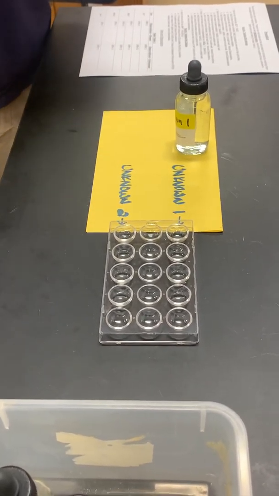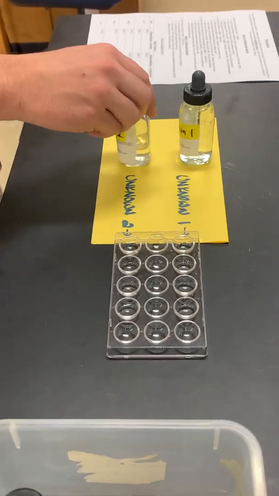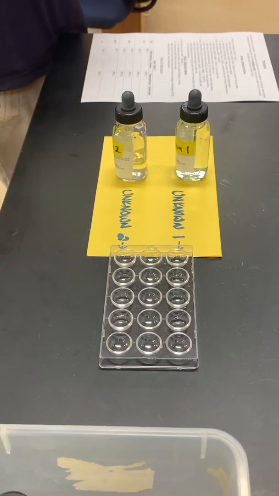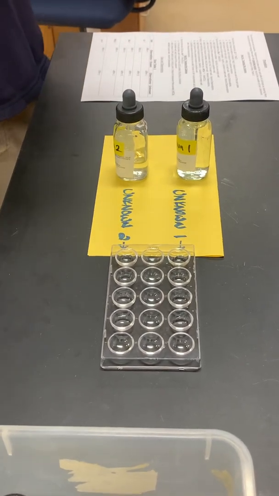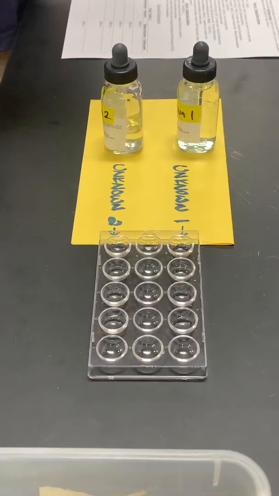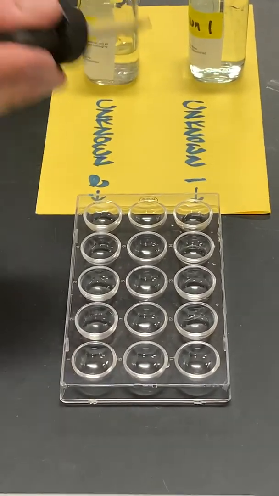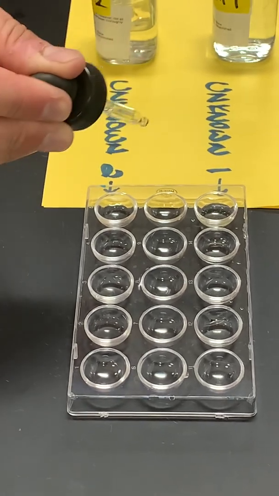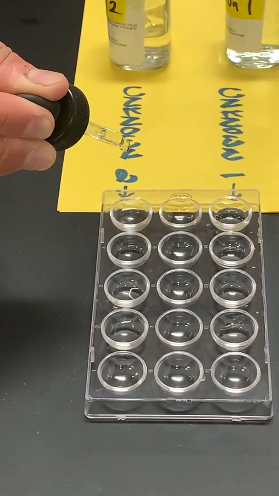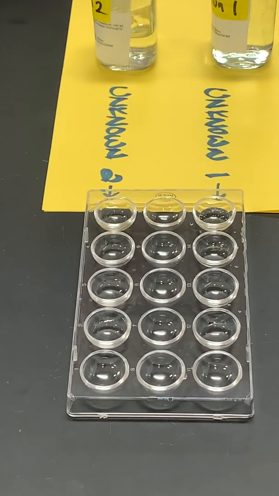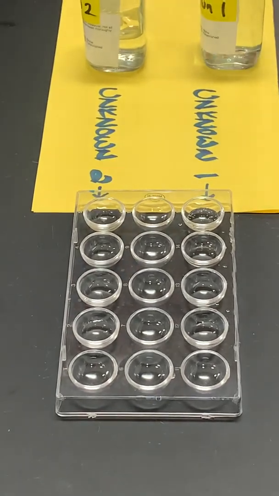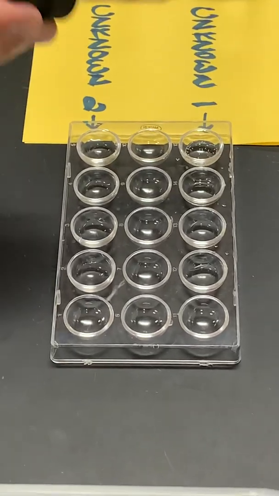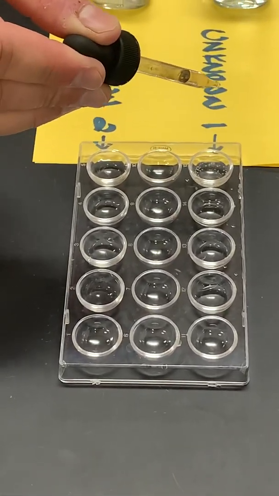All right, so the first test we're going to do is the chloride test. So we are going to do the chloride test on both of these unknowns. So just make your observations. We're going to start with 5 drops of nitric acid, and then a few drops of silver nitrate.